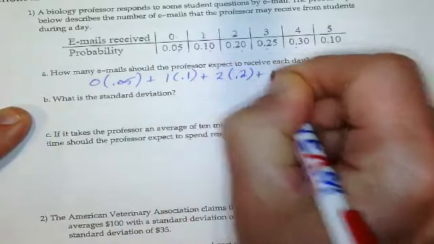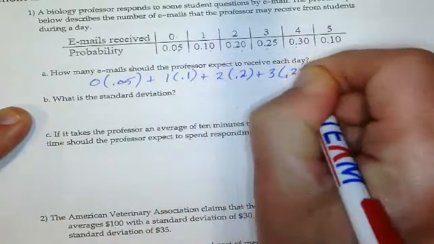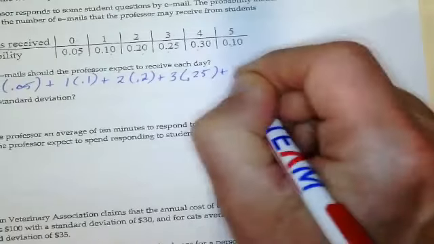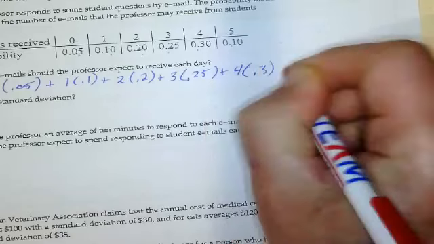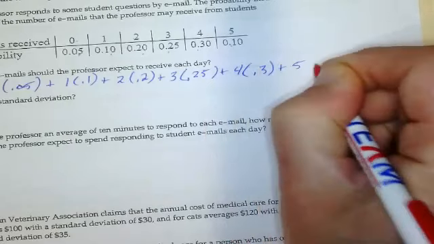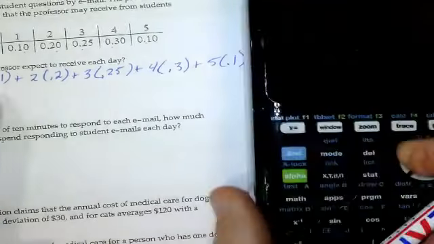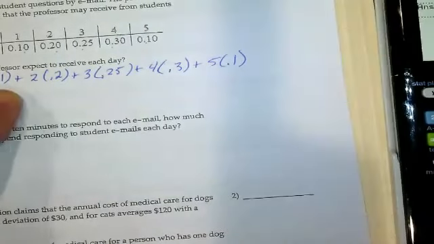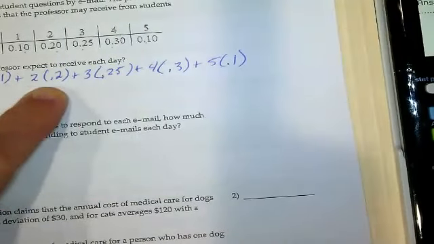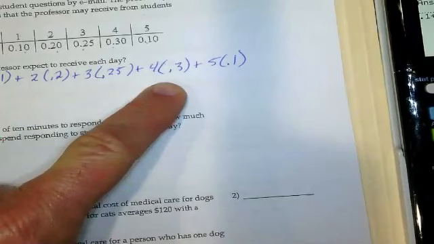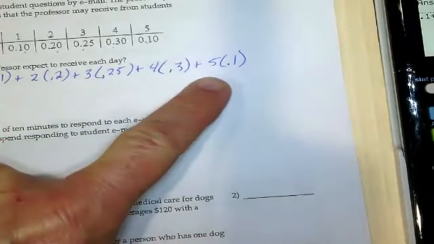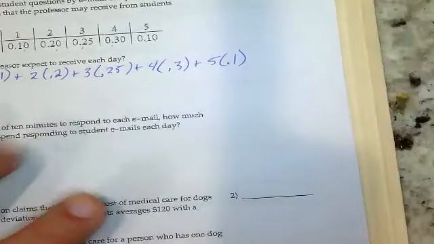0.2, plus 3 times 0.25, plus 4 times 0.3, and 5 times 0.1. And let's see, 0, 0.1, 0.4, 0.75, 1.2, 0.5. Yeah, that's 2.95.